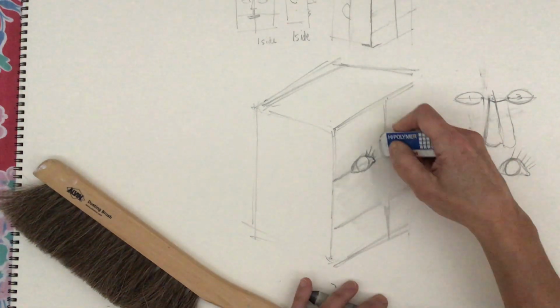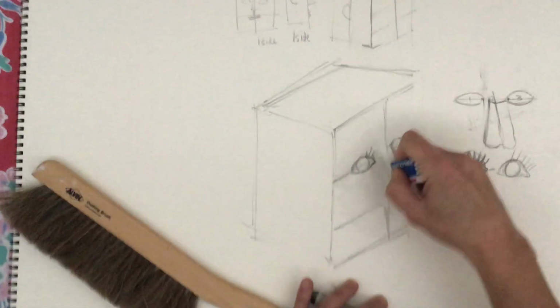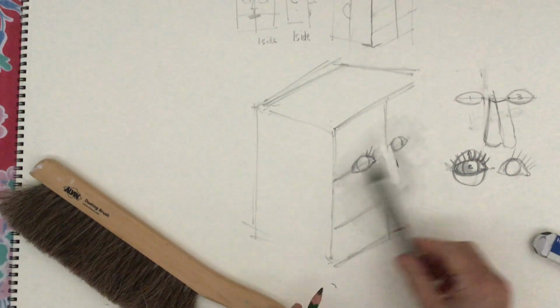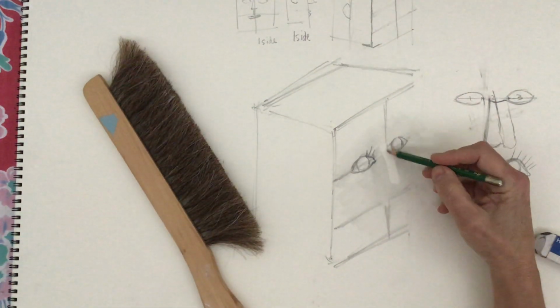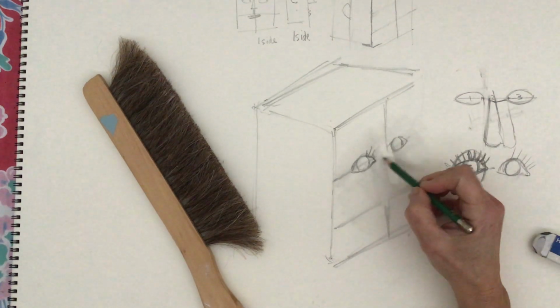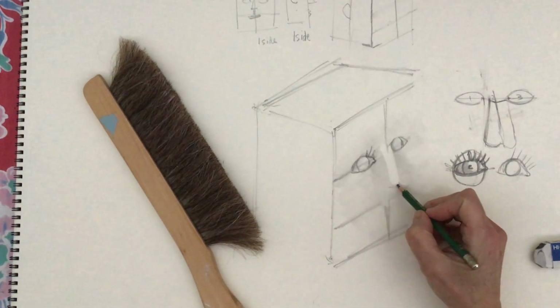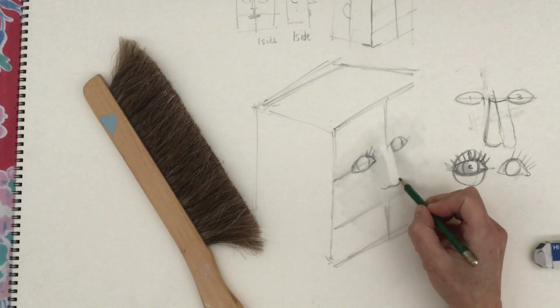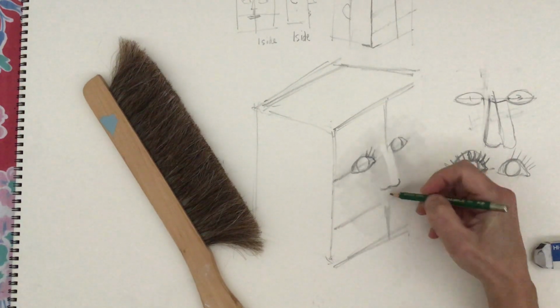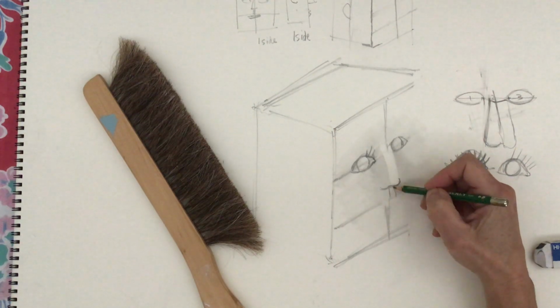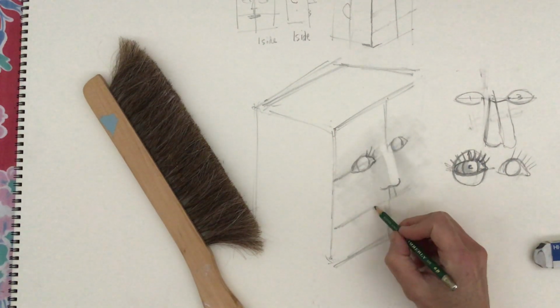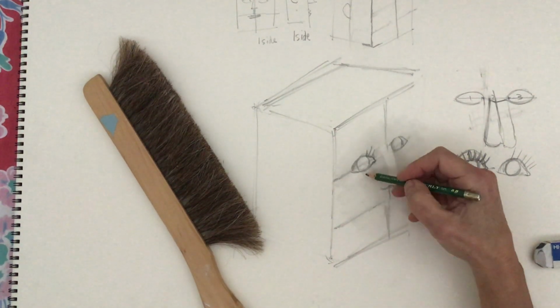And then I'm going to erase the bridge of the nose. And you see how automatically I am establishing the bridge of the nose and the side of the nose. And then here, you can go like this. Underneath the nose, there's two little lines, and then we get the lips.